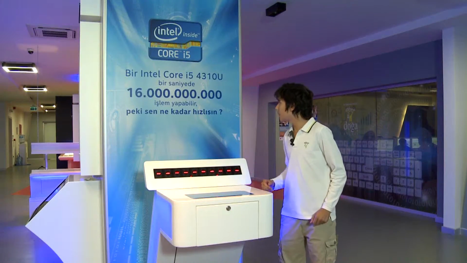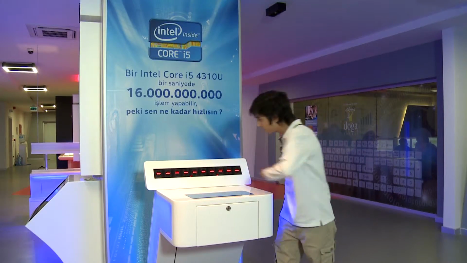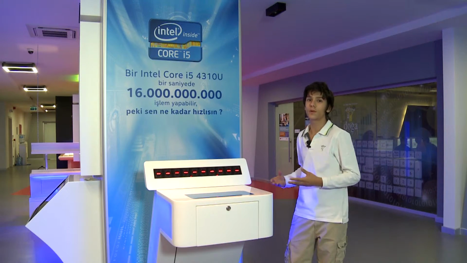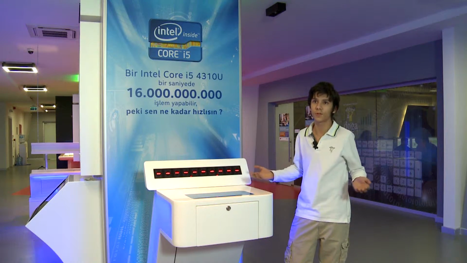An Intel Core i5 can solve 16 billion problems per second. Now I will test my speed. So an Intel Core i5 is, as you see, much faster than me, and much better than me.